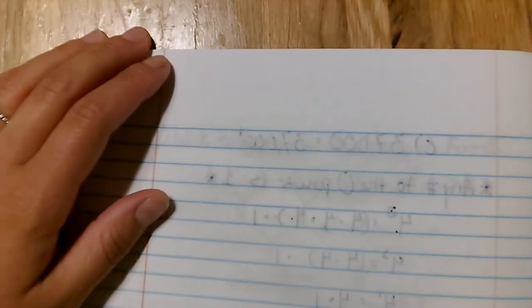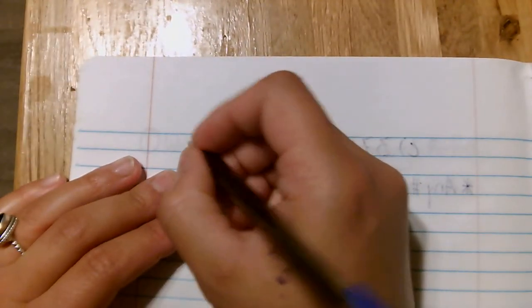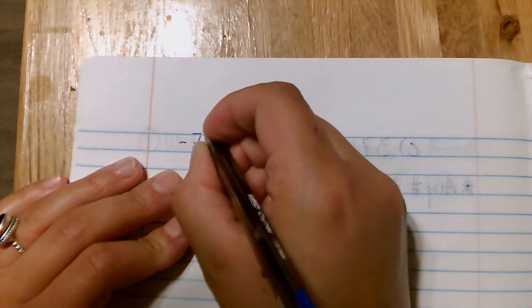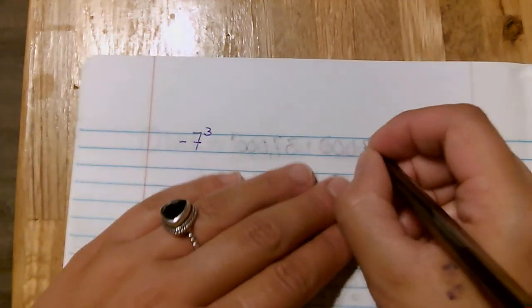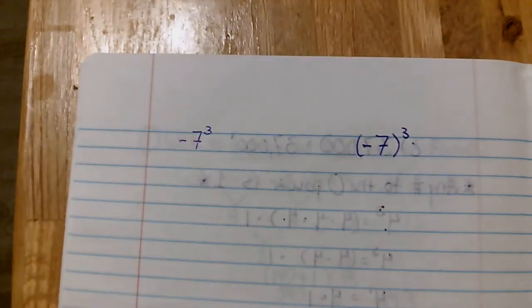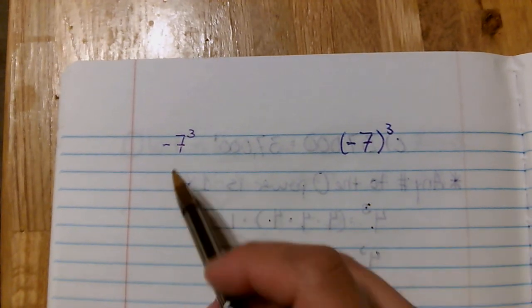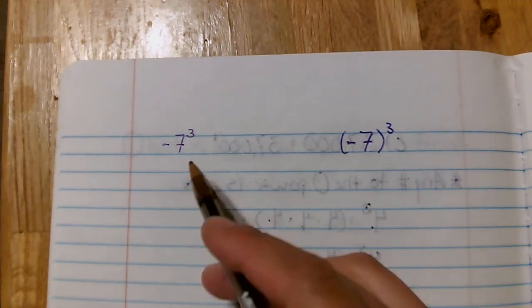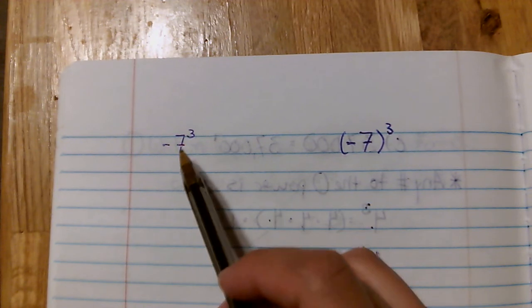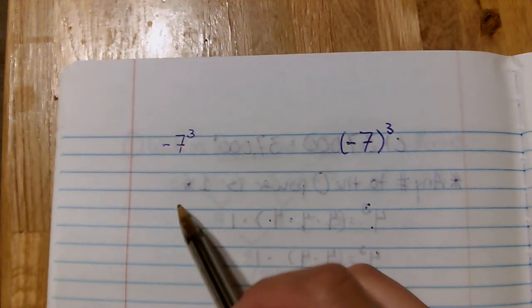So let's try this one. So let's say I had negative 7 to the third and negative 7 to the third. Okay. So I'm going to go ahead and evaluate both of these. So when I don't see the parentheses, I'm going to do this like normal, and then I'll make it negative at the end.